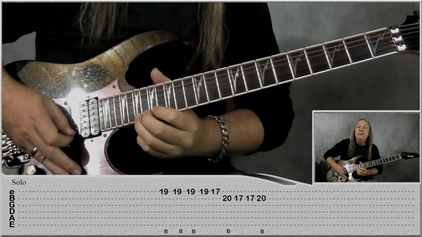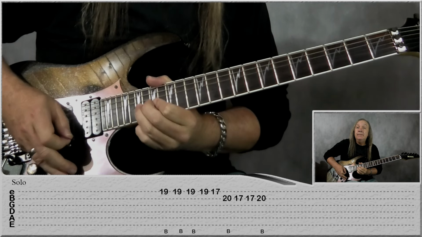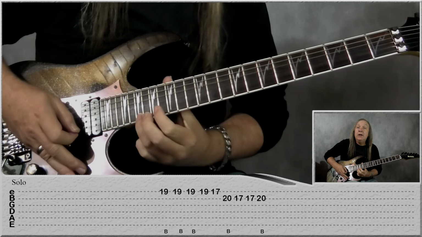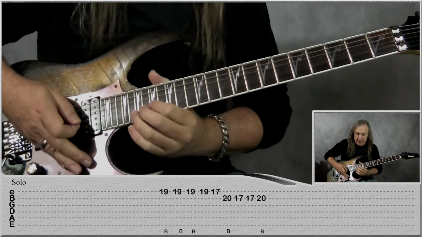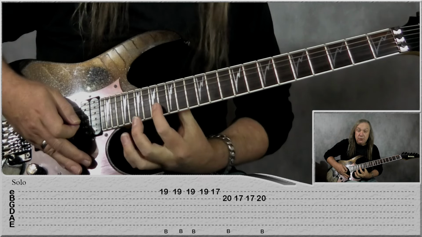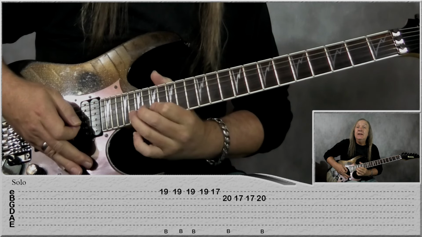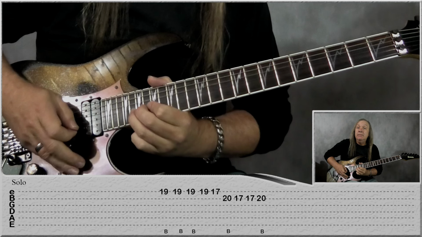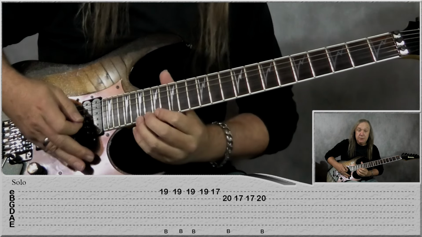So E string 19, bend 3 times. Then just play 19, 17. Go to the B string 20, do a bend. B string 17, 17, and then finish with a bend on 20 on the B. And that's our little solo there.